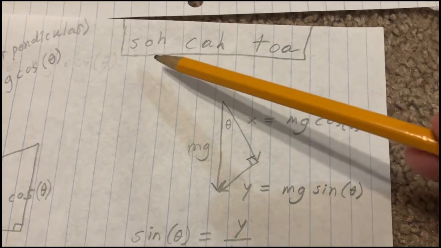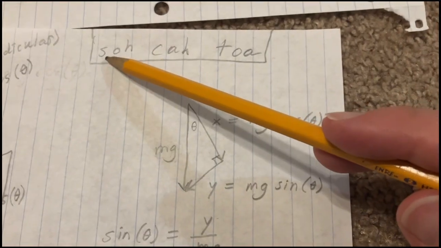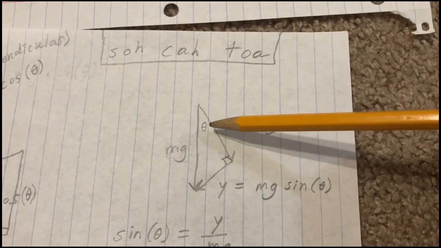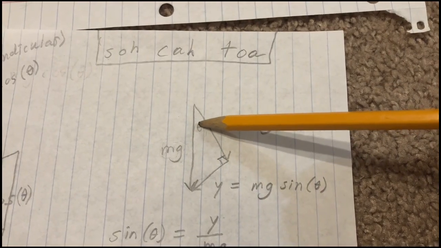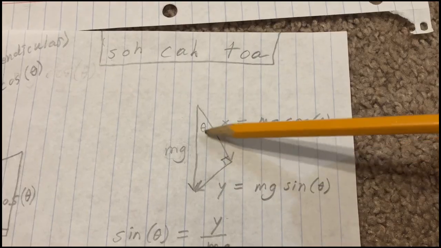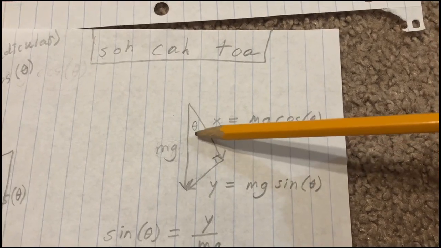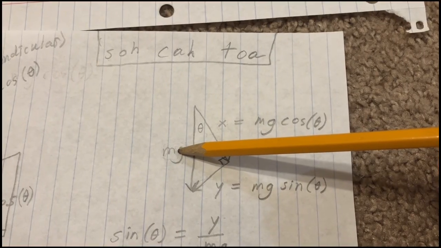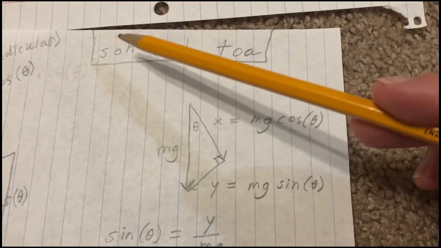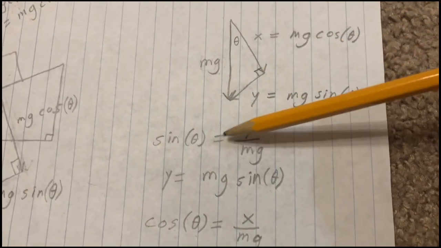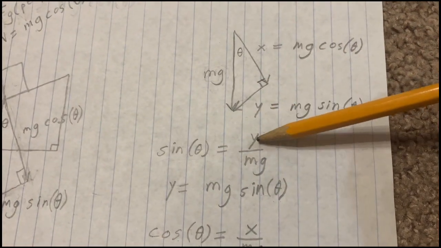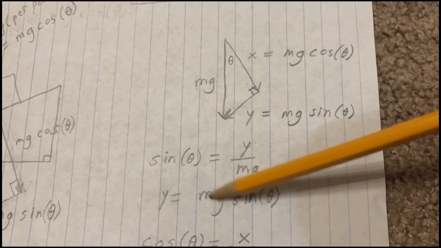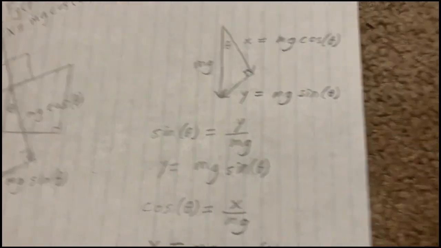And then we use sine of theta is opposite divided by hypotenuse. The opposite side is Y. So Y divided by the force of gravity is the sine of theta. Sine of theta equals Y divided by the force of gravity. So then Y equals the force of gravity times sine of theta.